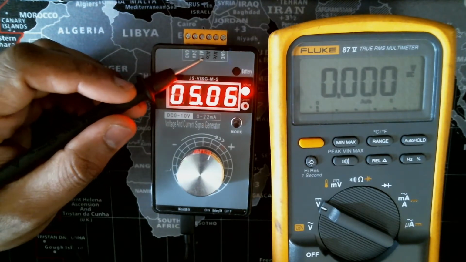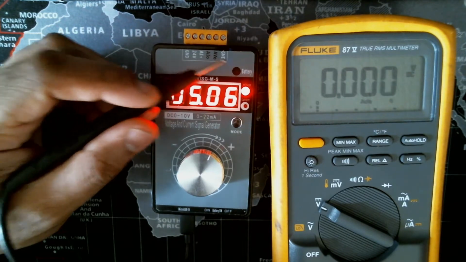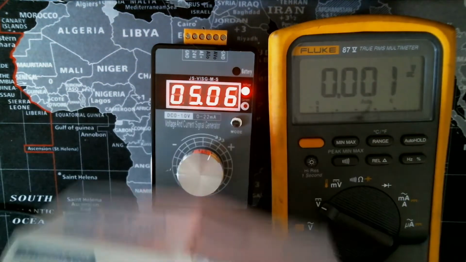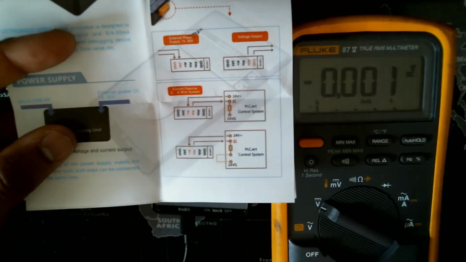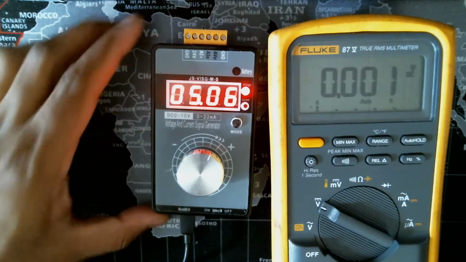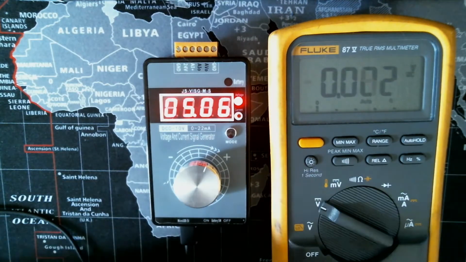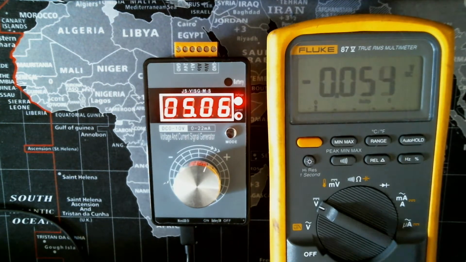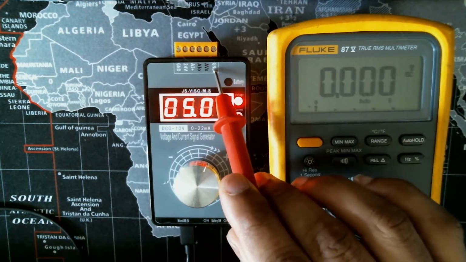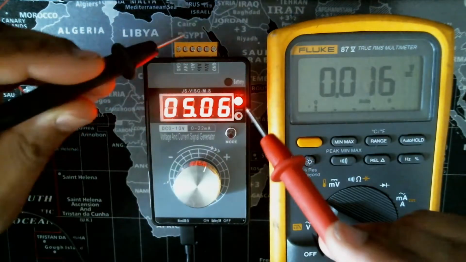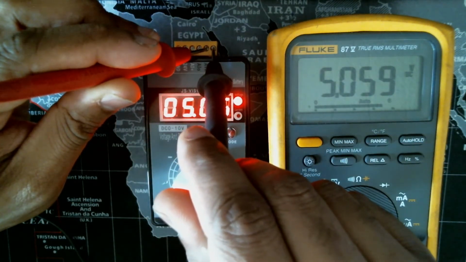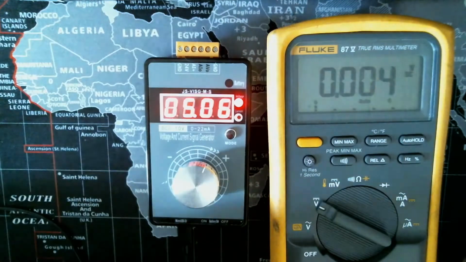These AI plus and AIO, AVO, ground, these are the outputs. So you can check those outputs according to the manual which you're gonna get when you buy this device. Right now I'm gonna show you which terminal is for current, which terminals are for voltage. My multimeter is set to volt, so I'm gonna check AVO and ground to check the voltage. So let's go and check, and I'm getting 5.059, which is close to 5.06.